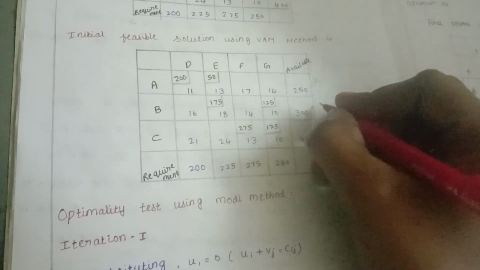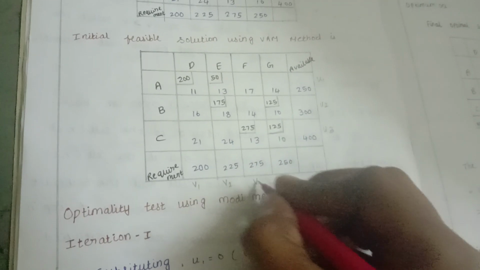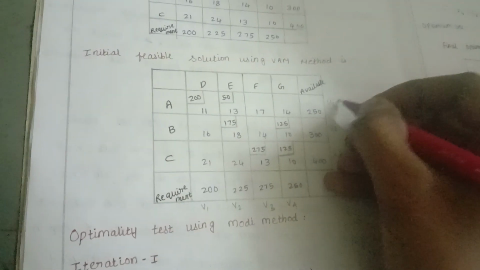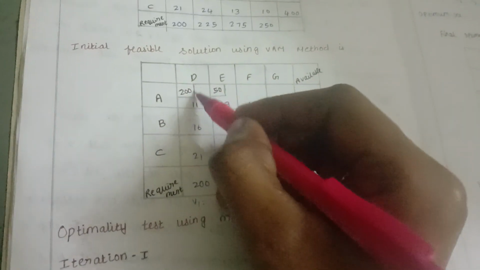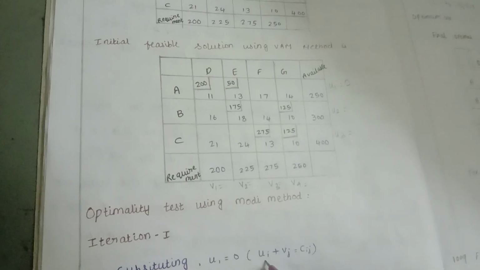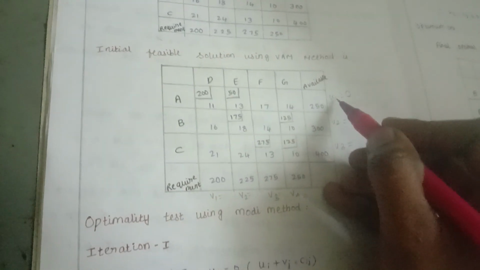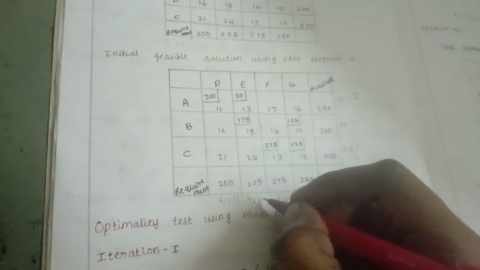I pick this one: u1, u2, u3, and v1, v2, v3, v4. I pick this and substitute to get the answer. I have to substitute 0 here. For occupied cells, we have the form ui plus vj equal to cij. That is u1 plus v1 equal to c11, which is 11. So if I put u1 as 0, v1 will surely be 11, since u1 plus v1 gives 11. Then here I have 13. It is only for occupied cells.